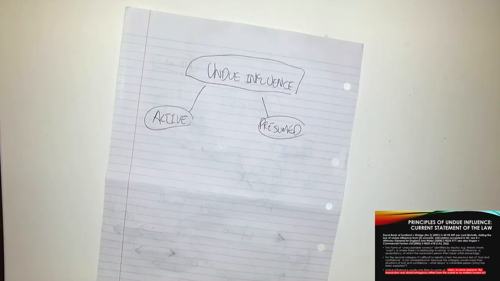Now, undue influence, as I said, is one of two equitable grounds that, similar to duress, are designed to respond to situations where one party enters a contract due to some inappropriate circumstance.